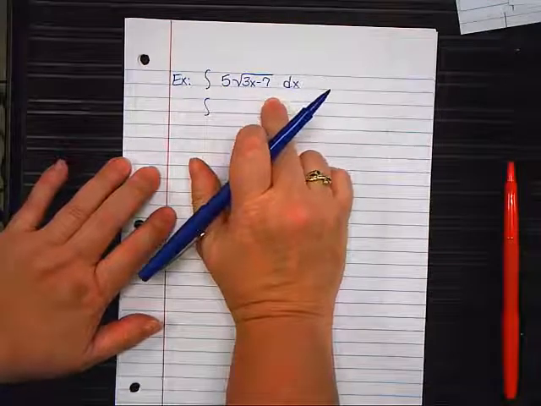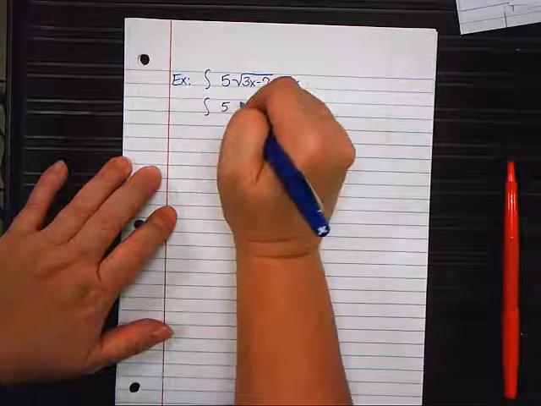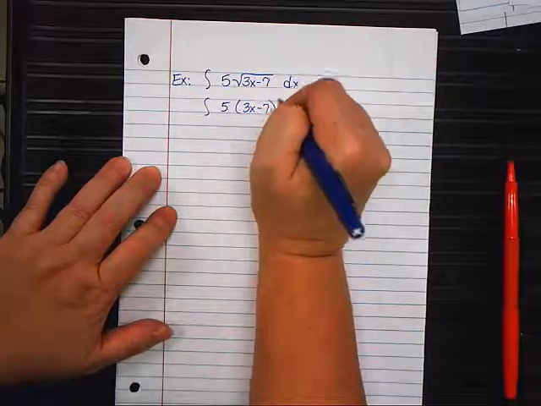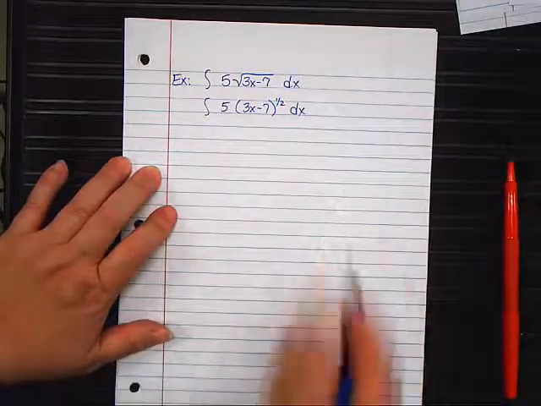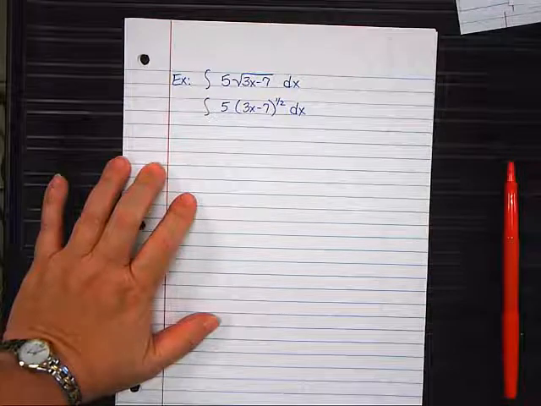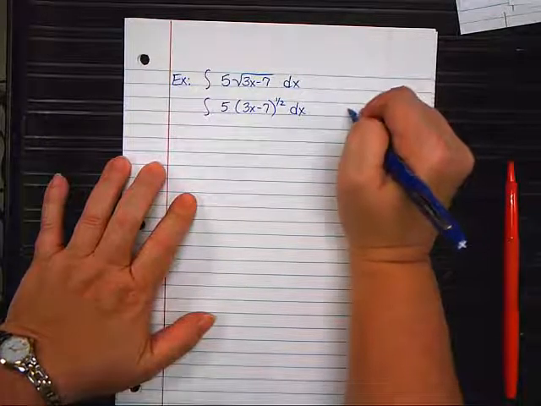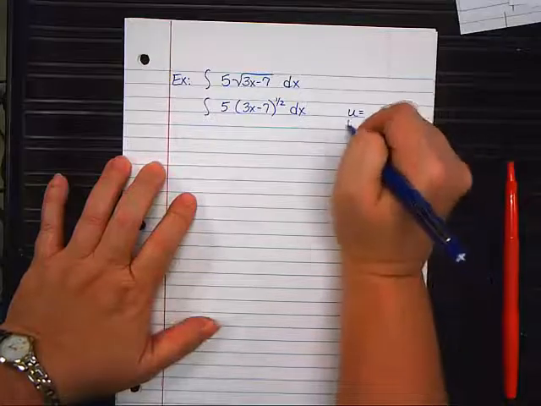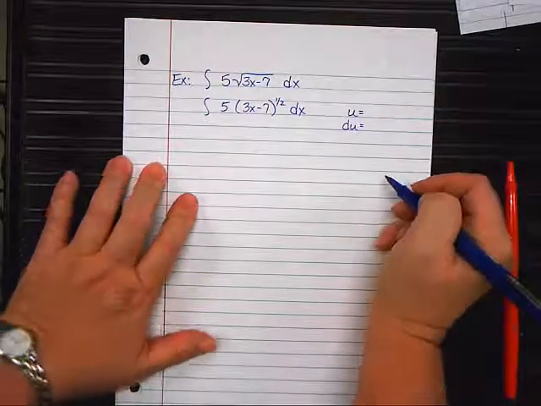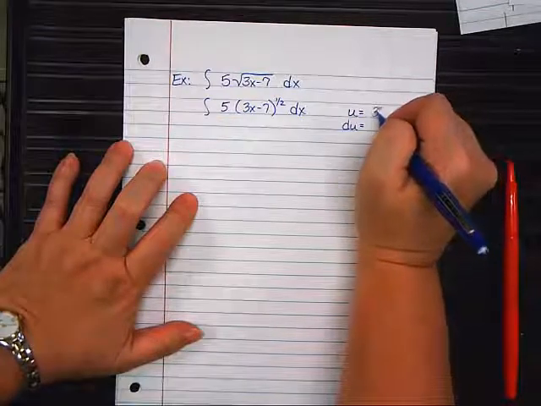How can I rewrite this so it looks like a chain rule problem? 3x minus 7 to the 1/2 power. Exactly. Okay. Start it just like the other ones. What is u? 3x minus 7.